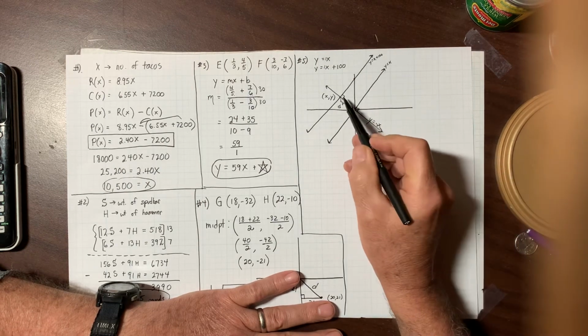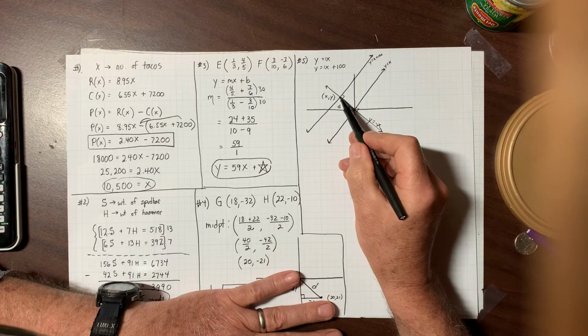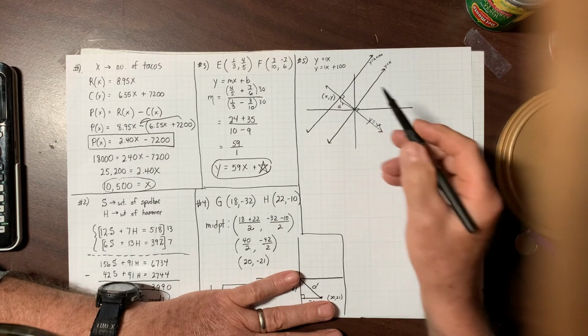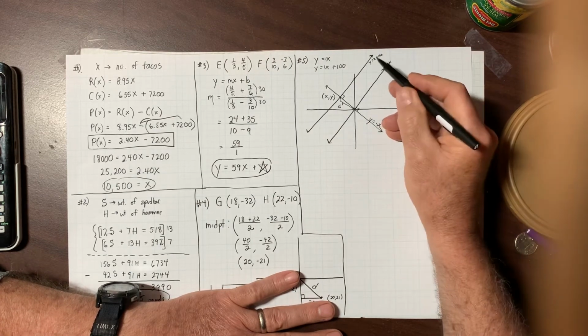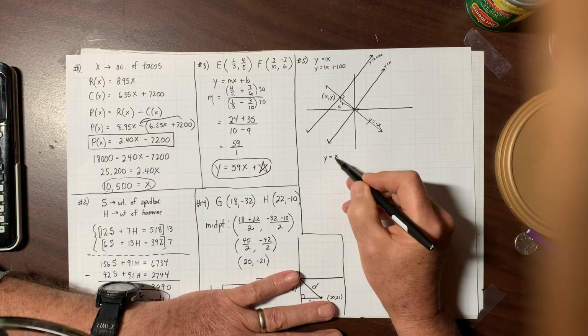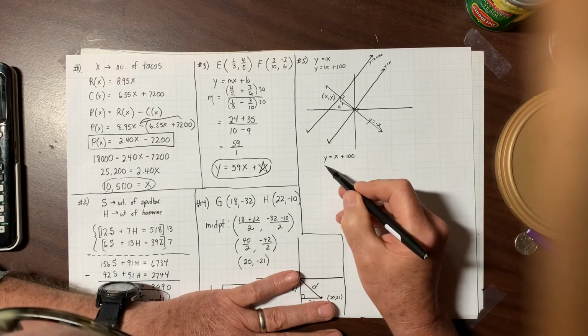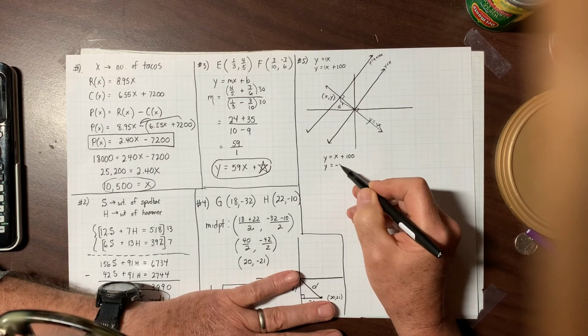So to find the coordinates of this point that I'm pointing to with my black felt tip pen, we need to find the point of intersection between two lines. The first line is y equals x plus 100. And the second line is y equals -x.